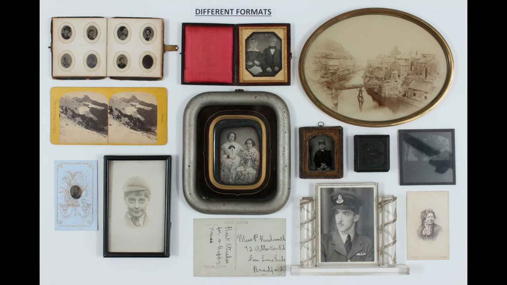The next concept I want to talk about is that of format, and format can mean two different things in photography, and unfortunately that happens quite a bit in photography in that the terminology is not always very clearly used, but I'll attempt to clarify these as we go along.